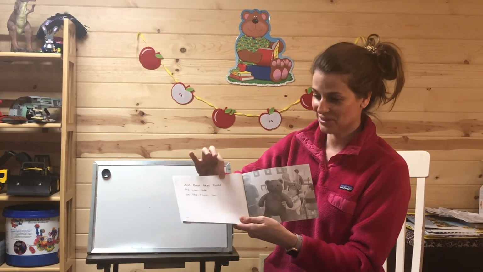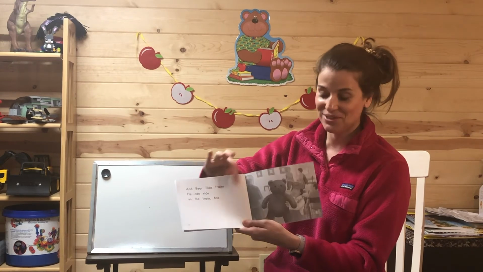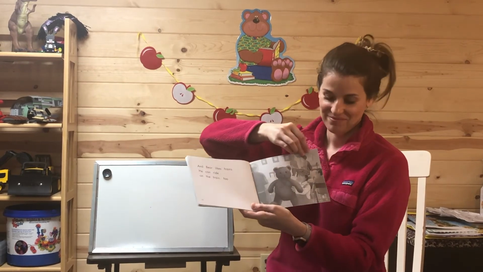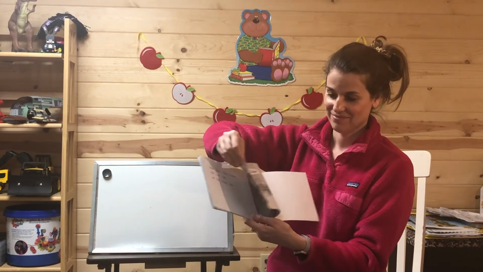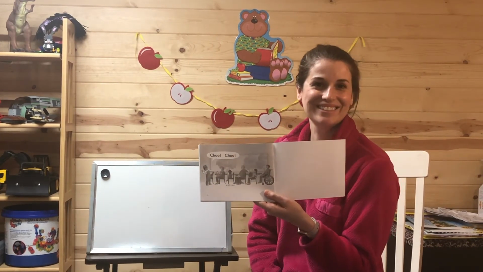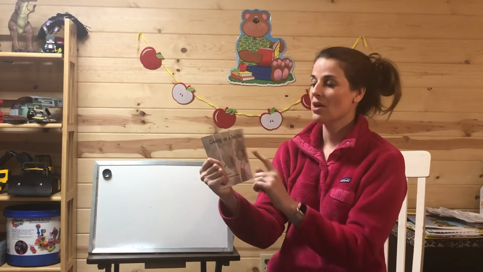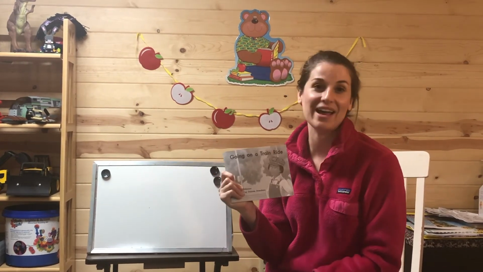And Bear likes trains. He can ride on the train too. Choo-choo! All right, going on a train ride.